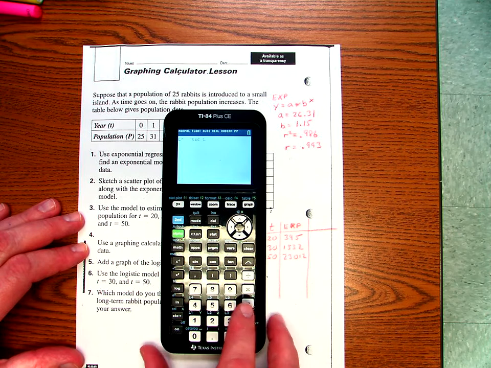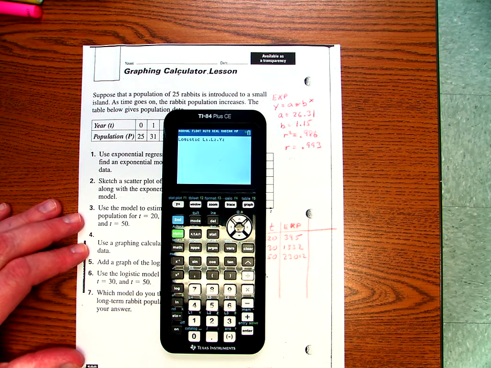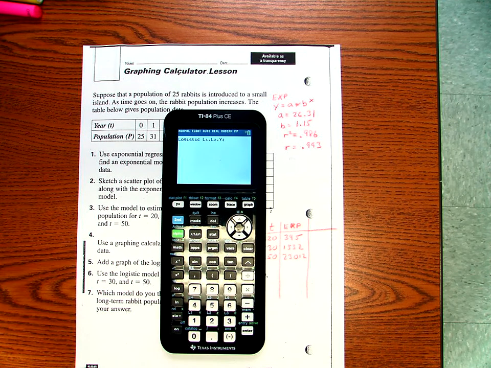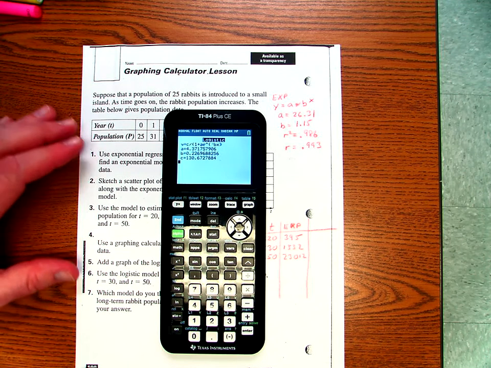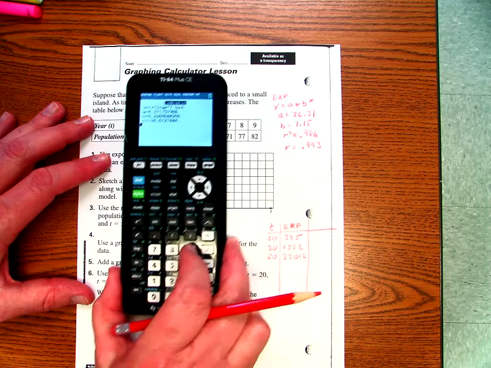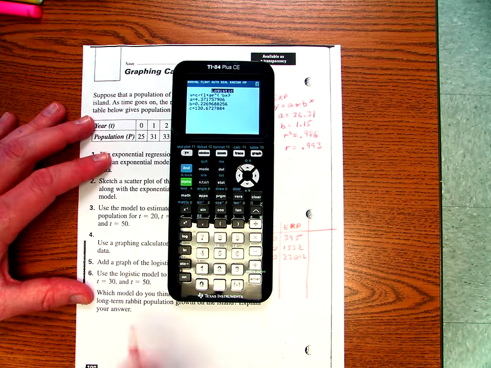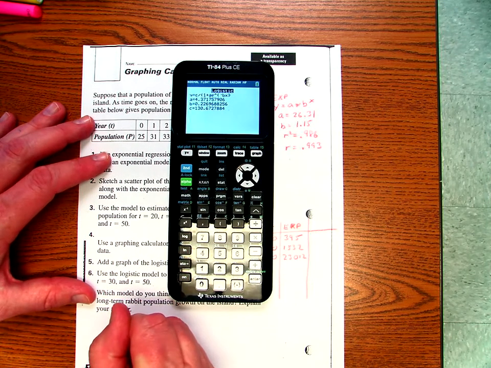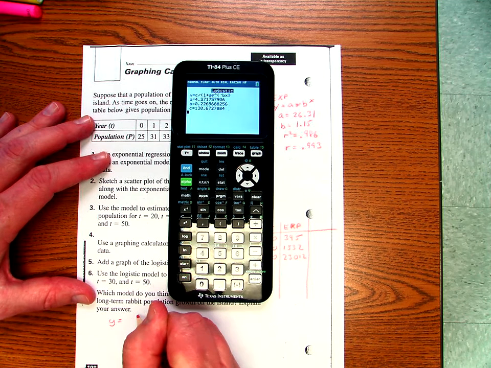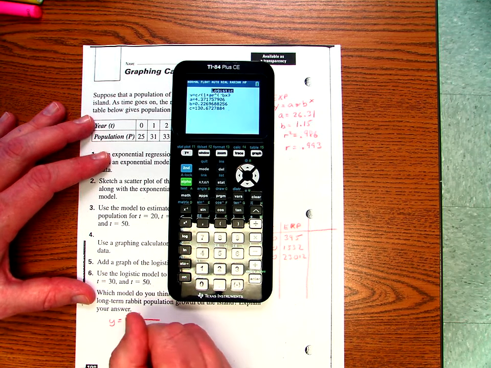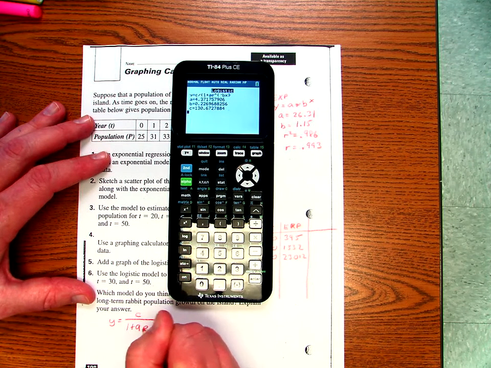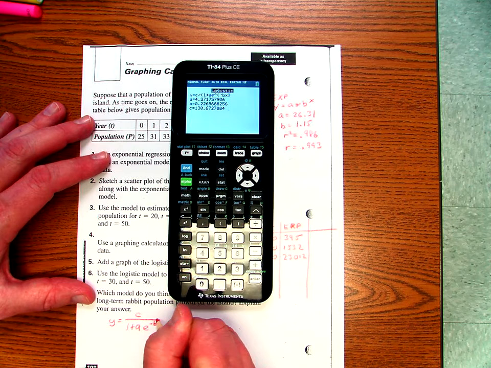And calculate. One thing that you'll notice most likely is it's going to take your calculator a little bit longer to get the answer. The calculation is a little bit more intensive. So is the equation. When you do a logistic of best fit, it's going to have this format. I'll copy this down here: y is equal to c over 1 plus a e to the negative bx power.